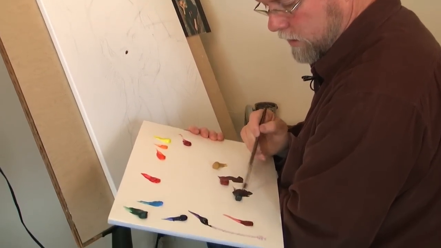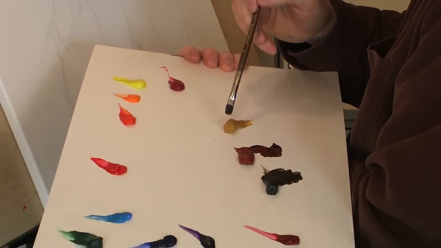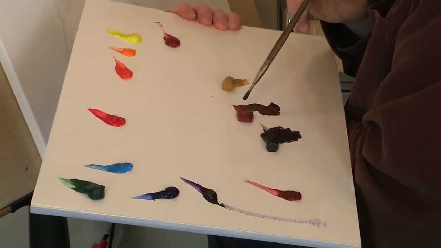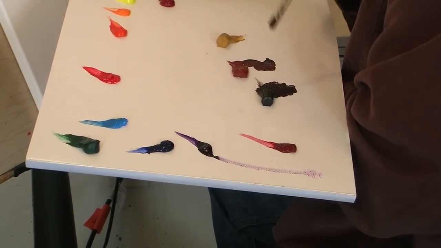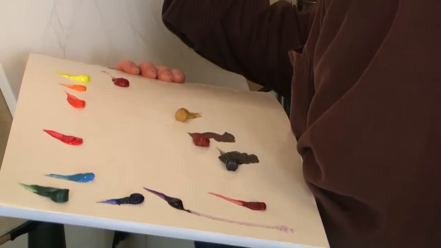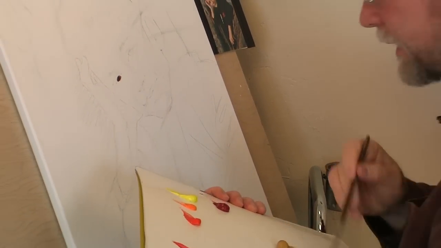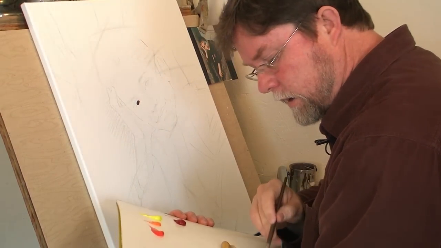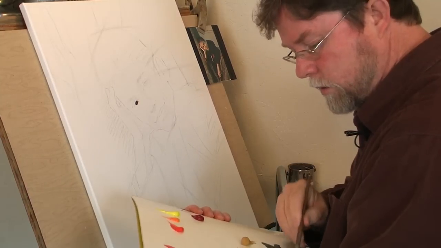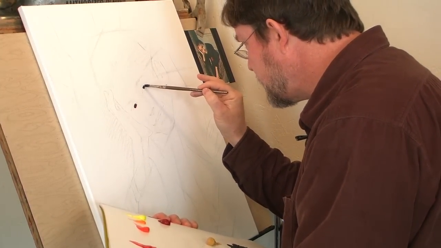I'm starting out with just a dark. This is a burnt umber. This is Indian red. Next to it I've got raw umber. These are my browns, so burnt umber, raw umber, Indian red, and yellow ochre, I'm sorry. But just for the pupil, no matter what the eye color is, I will usually start with a dark, and if somebody has blue eyes, I'll just paint in a little blue on top of the dark later on.